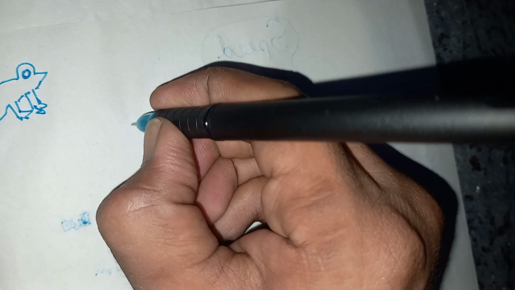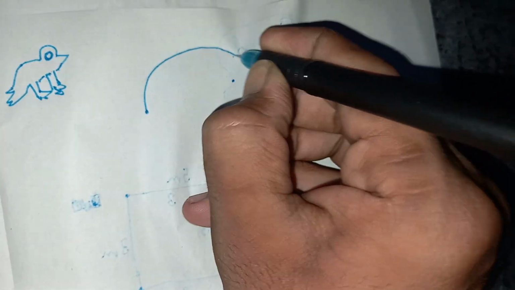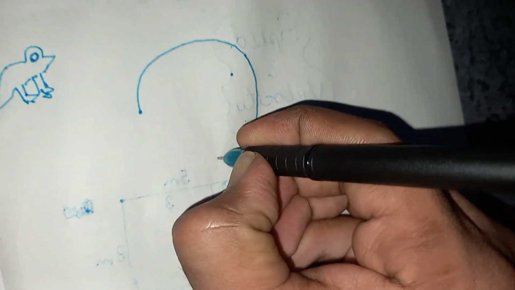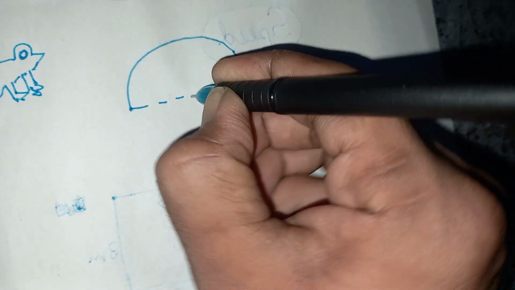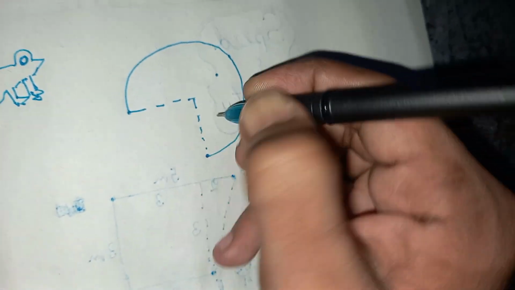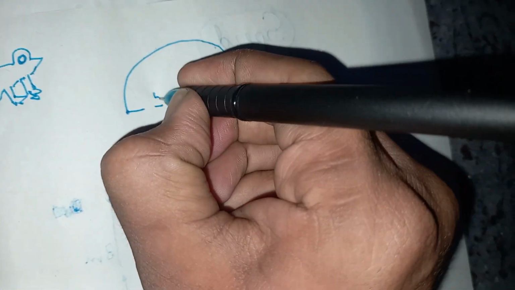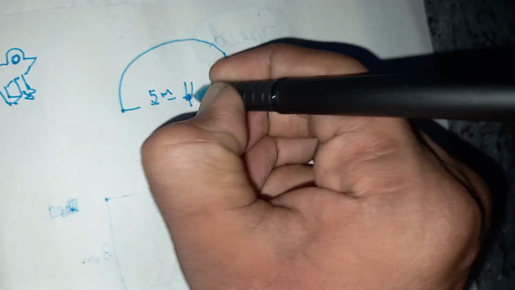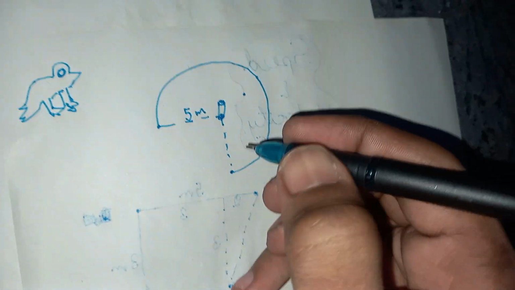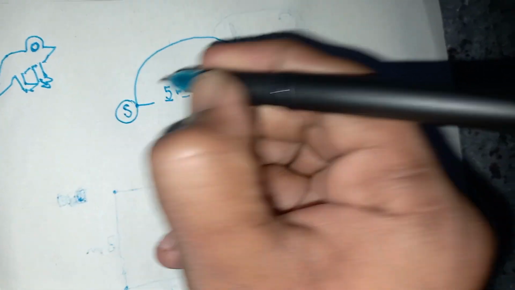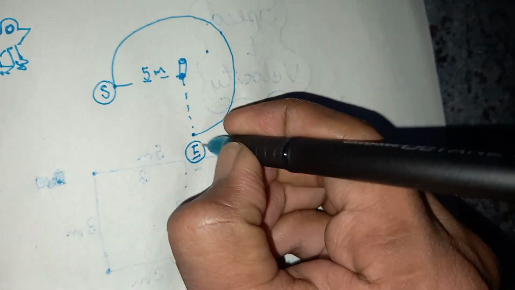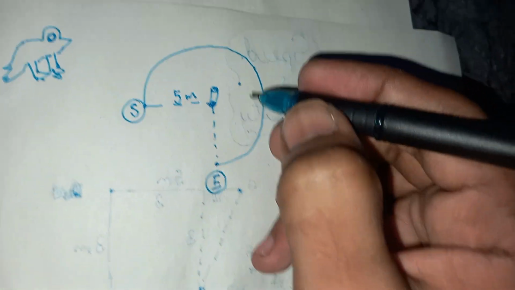In this circle, it covers about 3/4 of a circle, with a radius equal to 5 meters. A 5-meter radius circle. Here there is a pole around which it covered this much distance. It is the starting point and it is the ending point. Now you can calculate the speed.